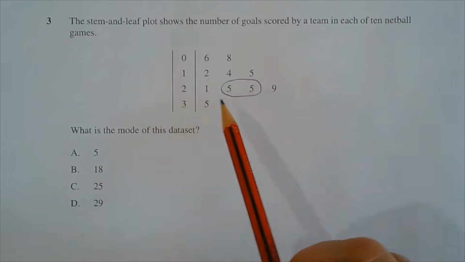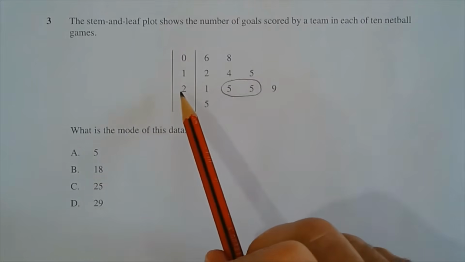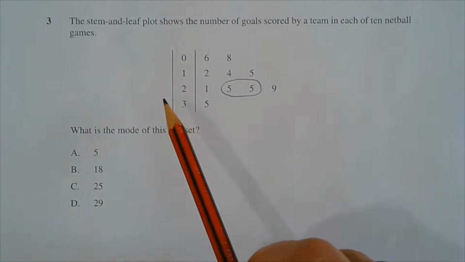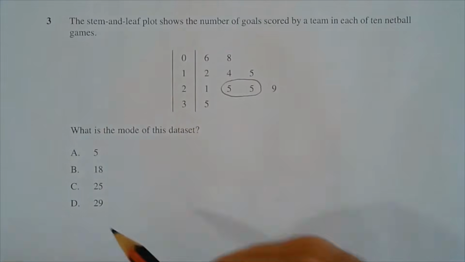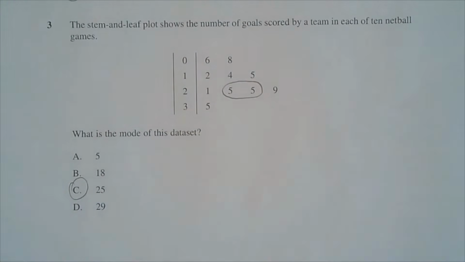So to read this score, we take the stem, combine it with the leaf, so 2, 5 means that's a score of 25, and that occurs twice. So therefore, the answer is C, 25.